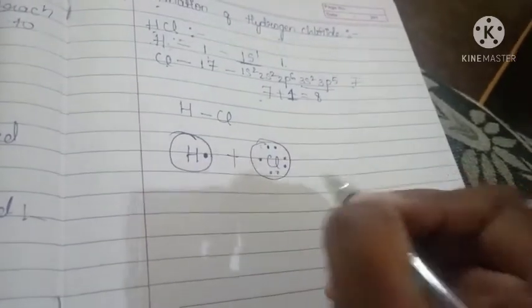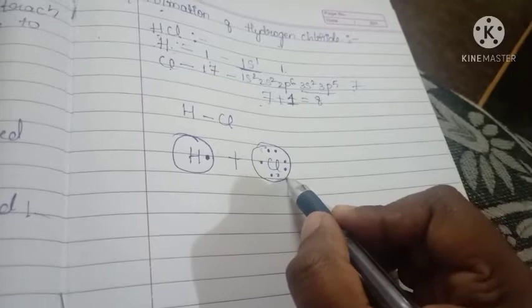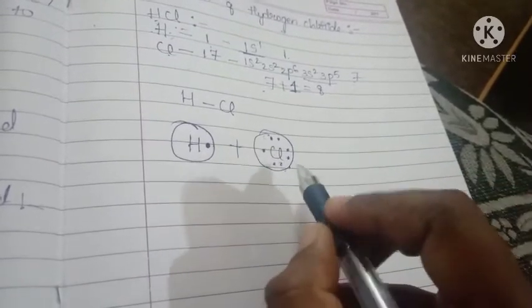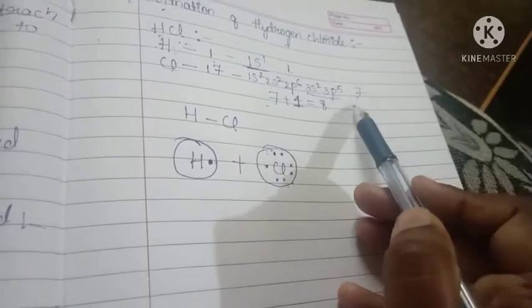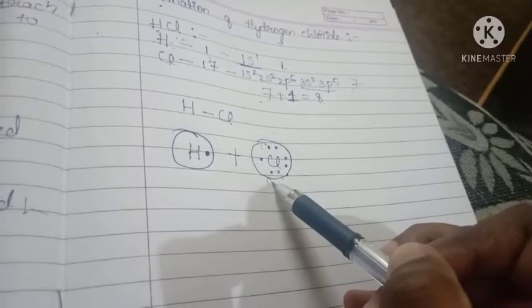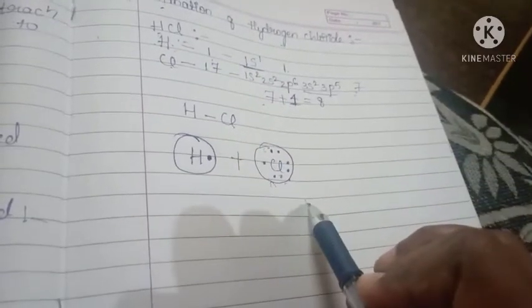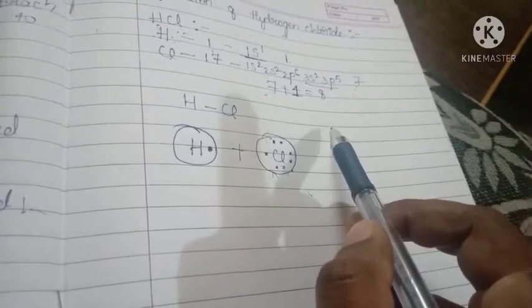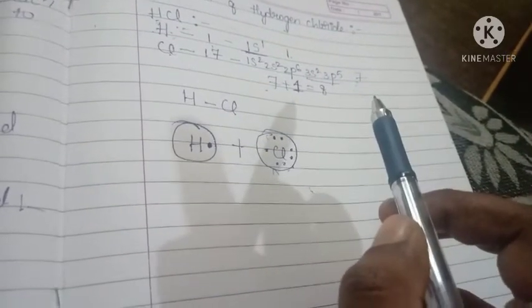Here you have to know how to write the valence electrons around the atom. There are even numbers, which form lone pairs of electrons. First we form the lone pairs. A lone pair means it contains 2 electrons in one pair.